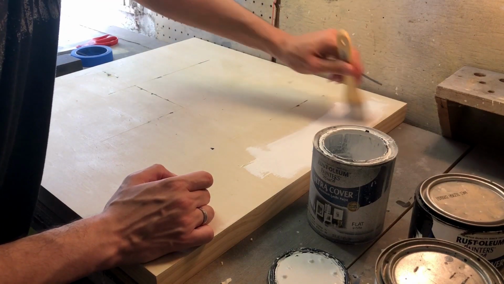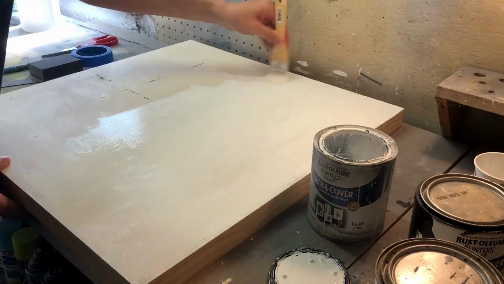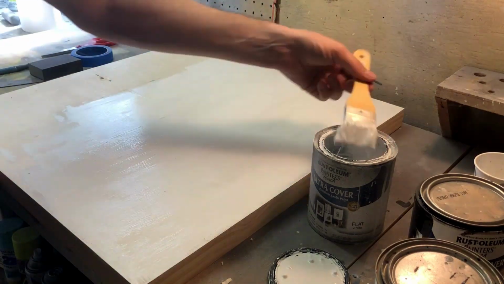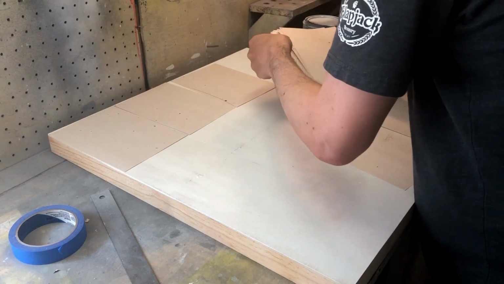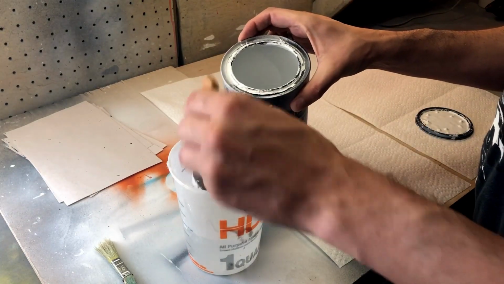Next, I paint the entire panel itself white, just as a kind of neutral starting point for the pieces of paper to stick to. The first layer is the 12 newsprint background panels. First, I dip each one in watered-down white paint.